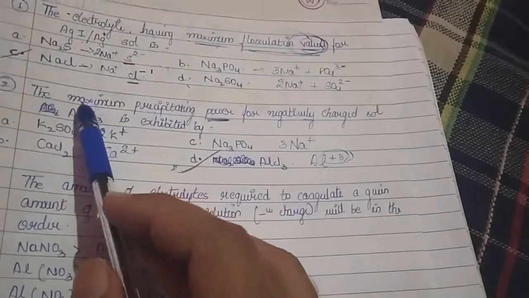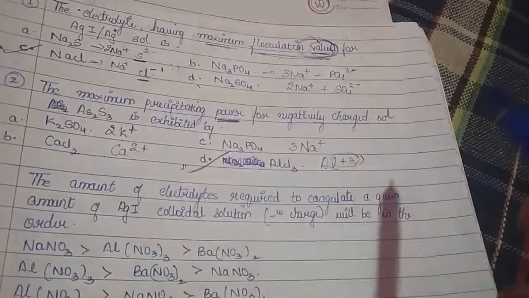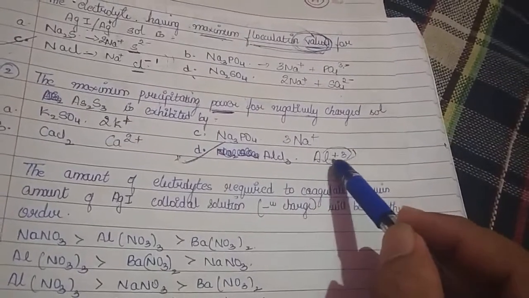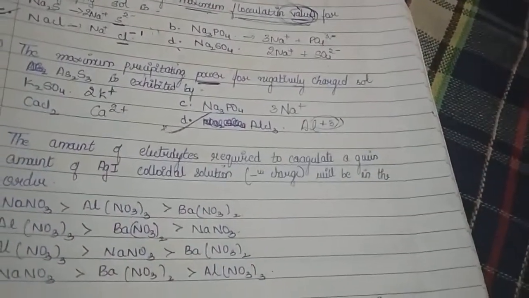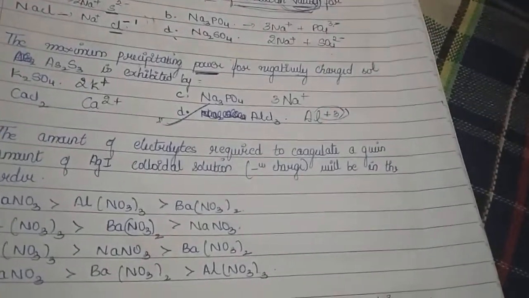So here also they have asked which has maximum precipitating power. The ion which has the highest valence will also have the higher flocculating power.